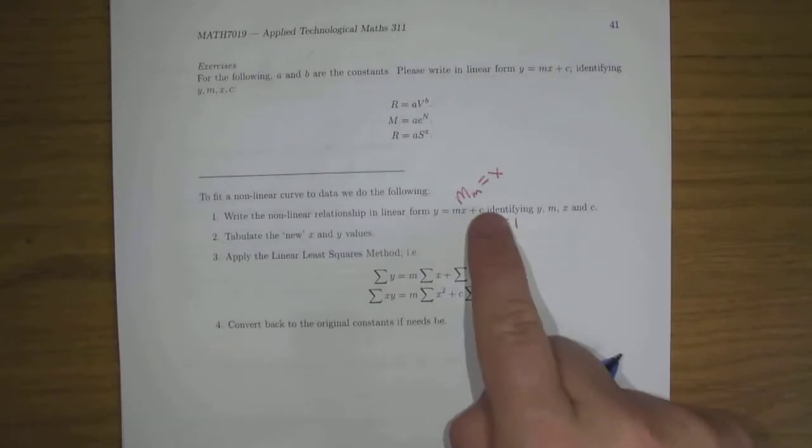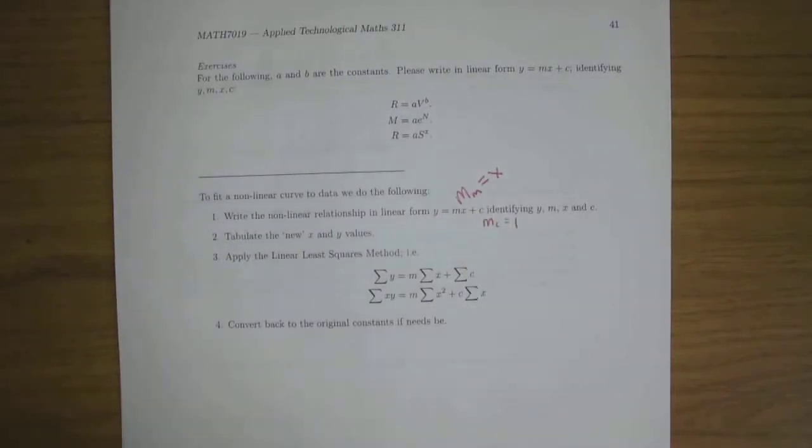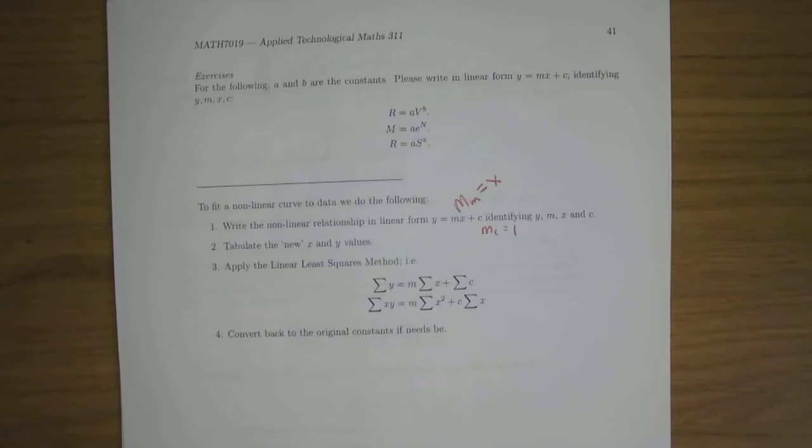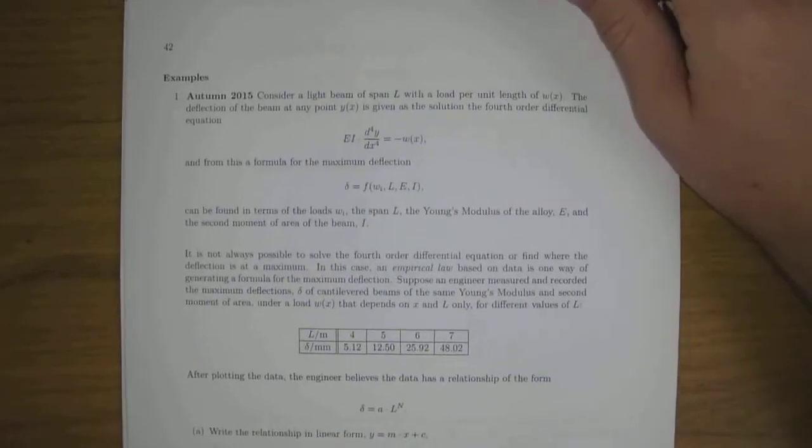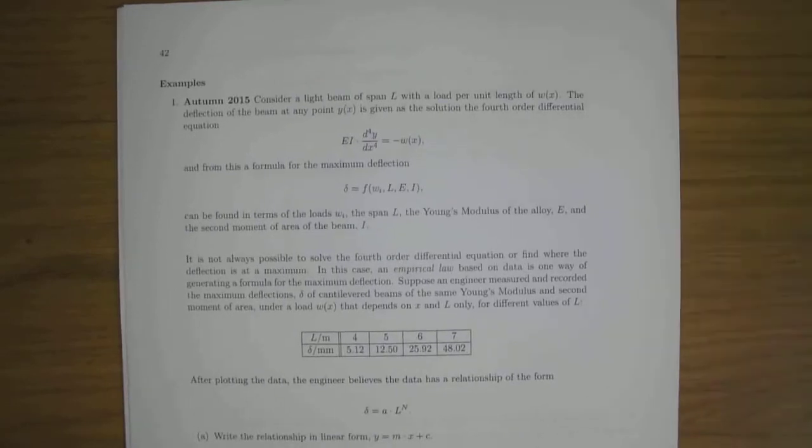Because the m and c here will be in terms of, say, a and b, you're going to have to convert back. Okay, let's see how these questions look. Right, so let's delve into the story. We may as well, because the stories also kind of explain why we learn these things. They give examples of where you could possibly use these in a project or possibly in work.